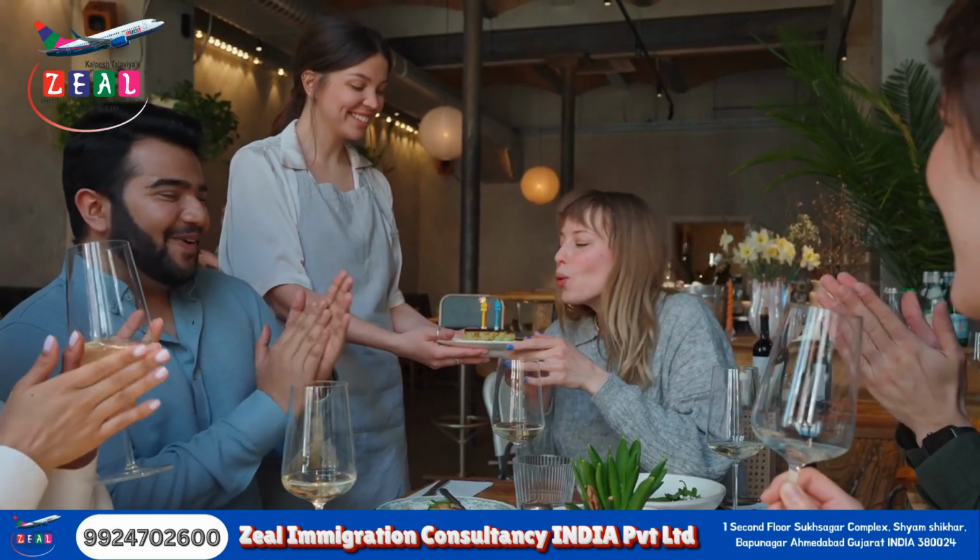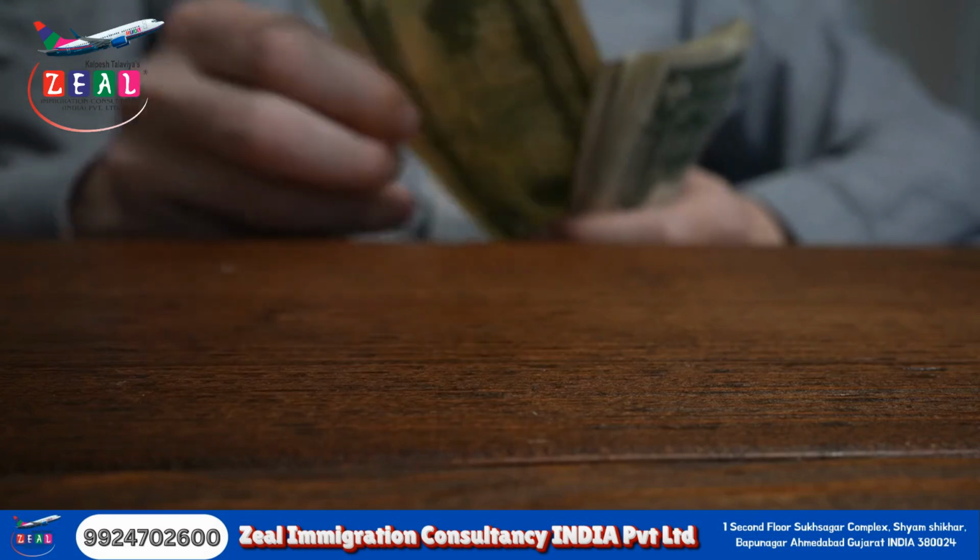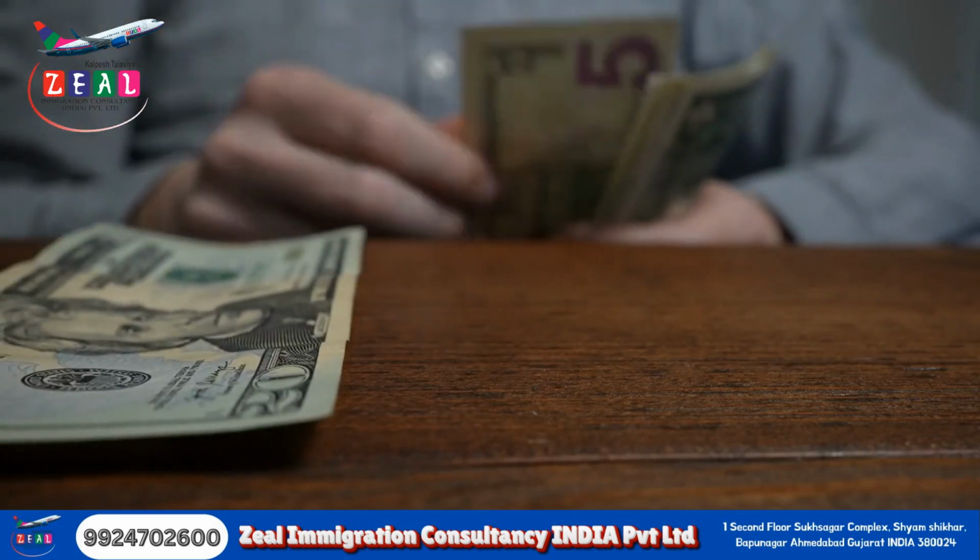When visiting, be mindful of the tipping culture. In restaurants, it's standard to tip 15 to 20% of the bill.